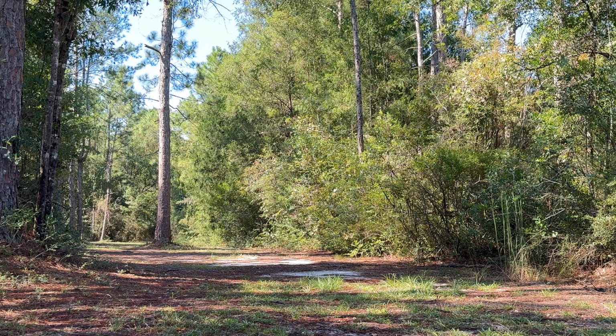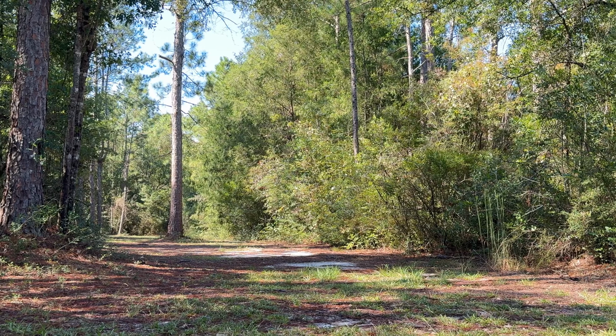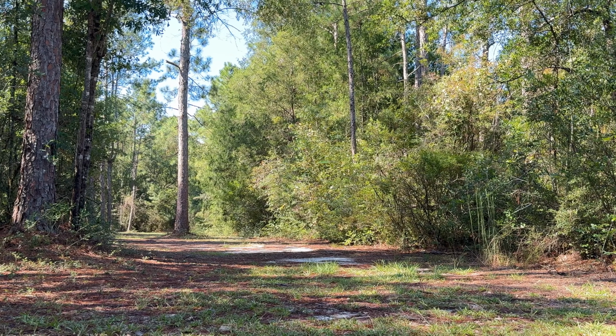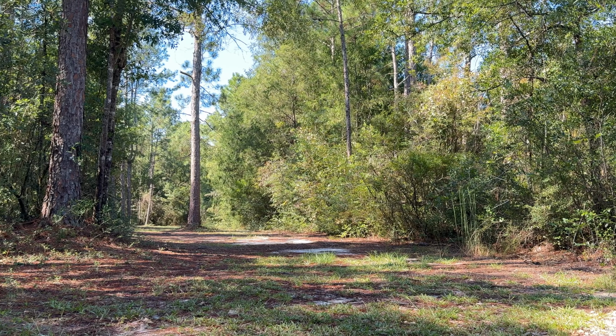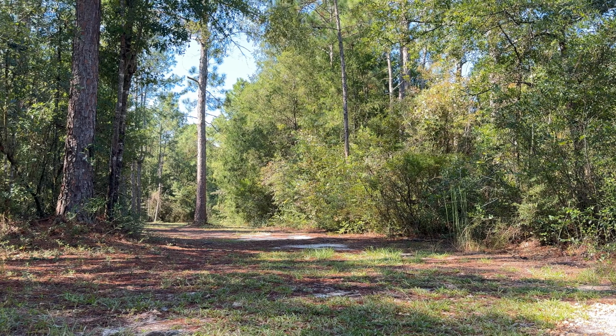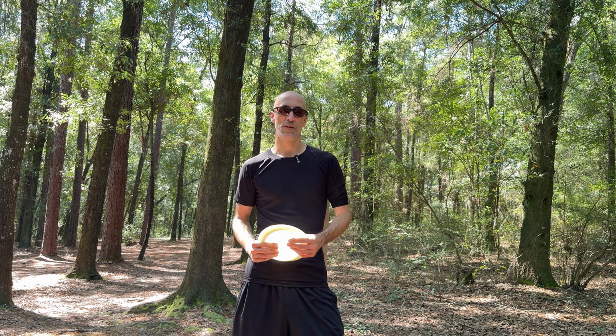Fortunately, you don't have to deal with crosswinds too much in the woods, but in crosswind conditions, overstable discs help maintain a more predictable flight path, and it's also better to use heavier discs, which help you achieve a little more overstability. So those are your basic fundamentals on understable and overstable discs.